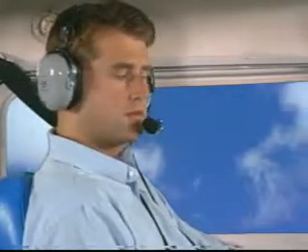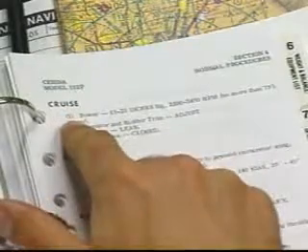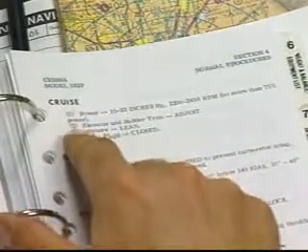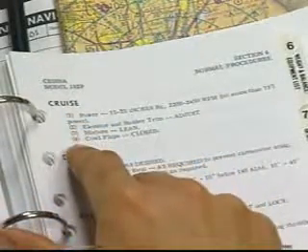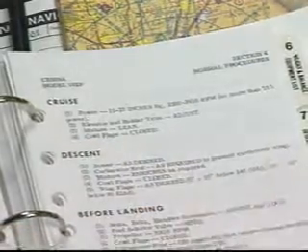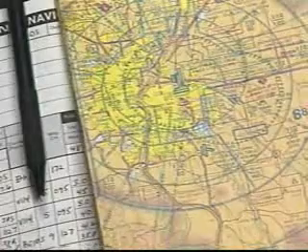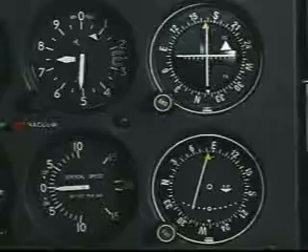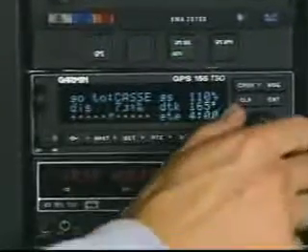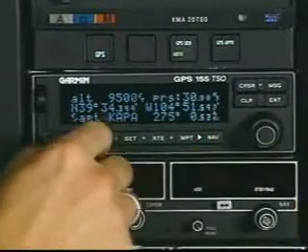Along with your personal resources, you have other resources available to you in the cockpit. For example, your checklist is a valuable asset that should be used for every phase of flight. In an emergency, it ensures that no critical items are overlooked. A current sectional chart provides you with highly detailed information to help you get to your destination. Your airplane's instruments and equipment can also help you reach your destination if you use them properly.